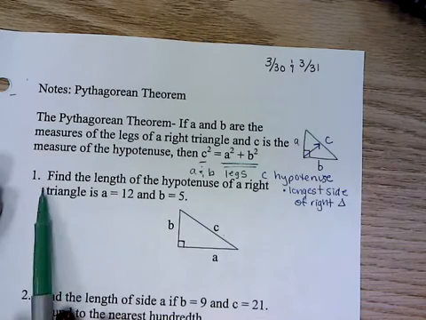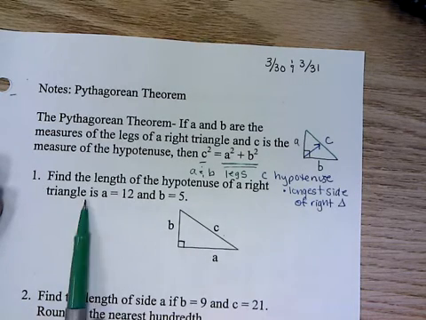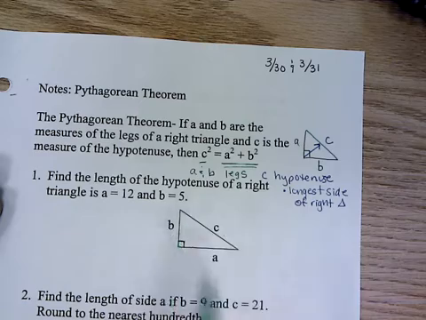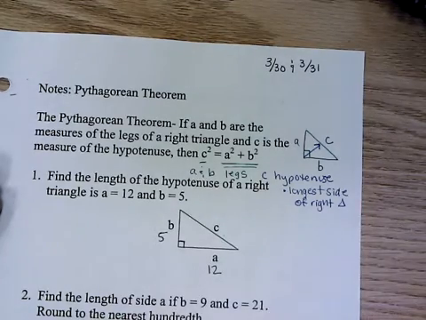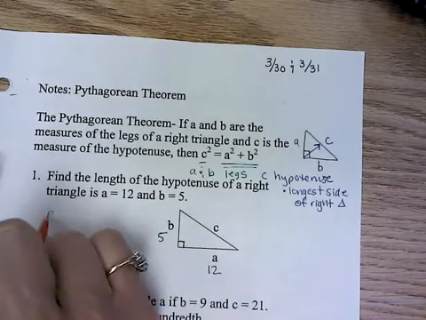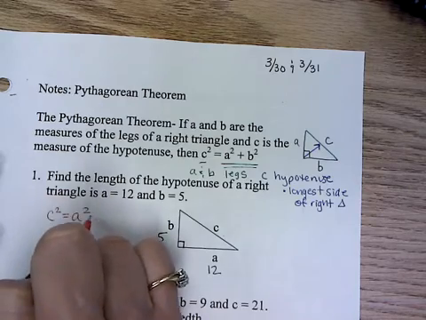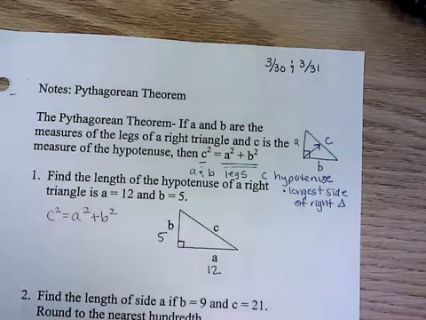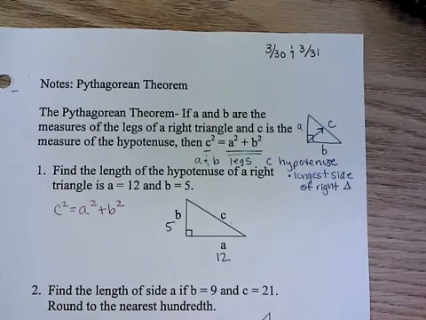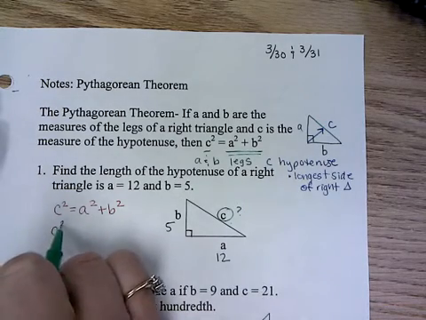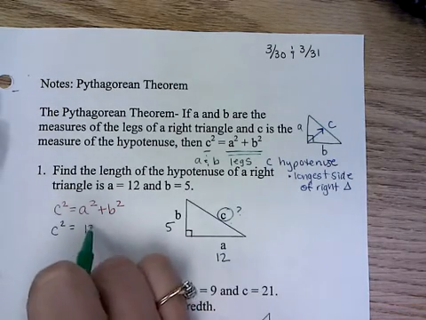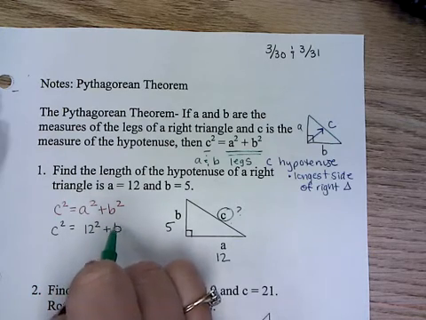First thing it says, I want to find the length of the hypotenuse of a right triangle if a is 12 and b is 5. Those are just my sides. So we know that our formula says c squared equals a squared plus b squared. All right, so the first step to solving any formula is to substitute my values in. I am looking for c. I don't know what it is. So c squared equals 12 squared plus 5 squared.